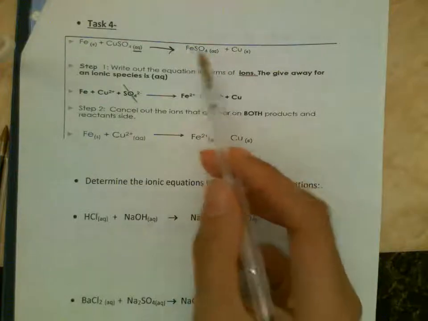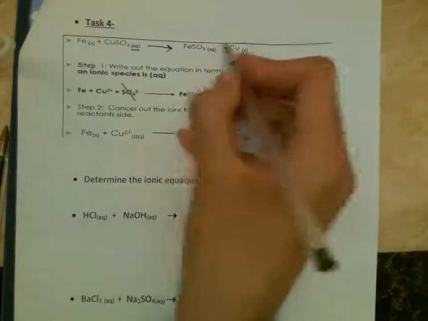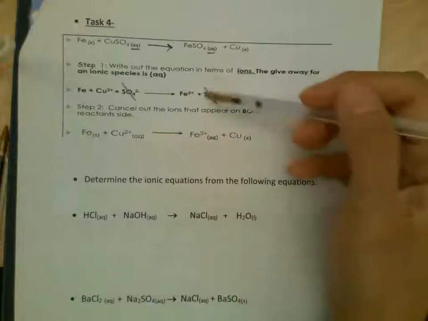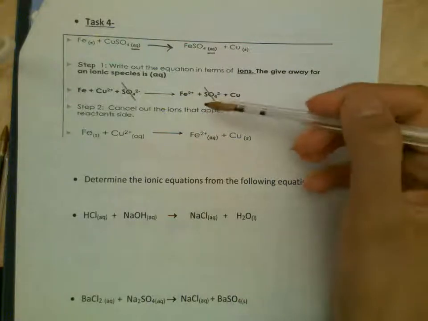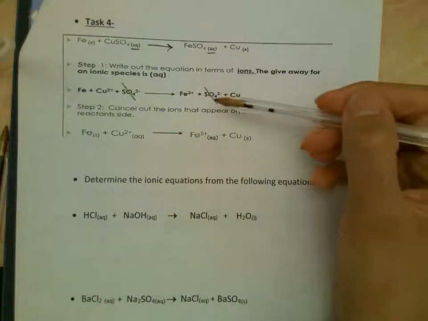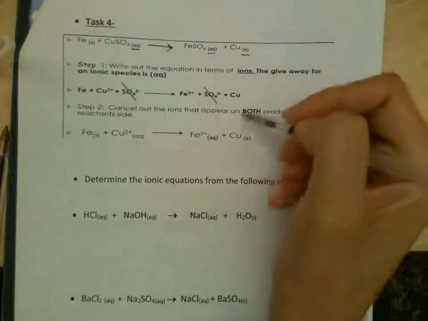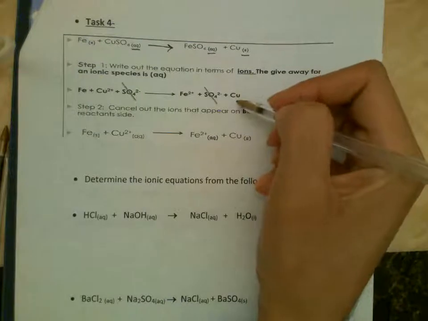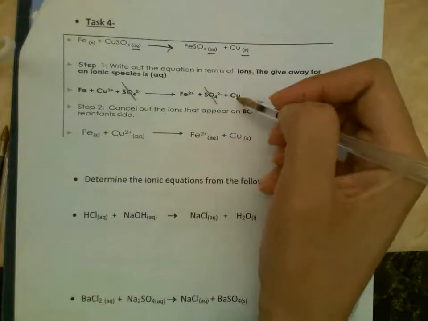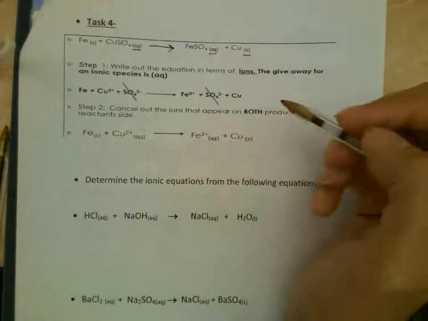Then on this side, we've got iron sulfate, and again, it is aqueous. So if it's aqueous, we write it out in its constituent ions: Fe2 plus and 1 sulfate ion. And then what you'll notice again is that copper is solid, so we're just going to leave it alone and write it as copper, because it hasn't been dissolved in solution, so it hasn't formed any ions.